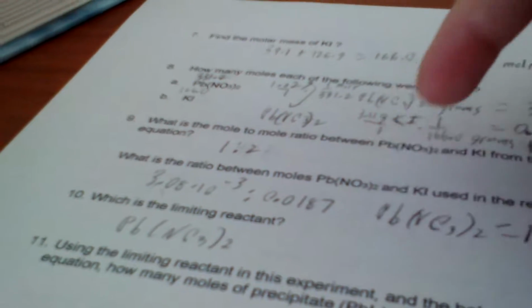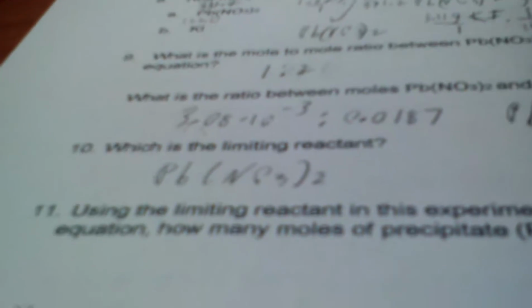So we were just saying, when my battery died, that we found the mole to mole ratio from the balanced equation to be 1 to 2: 1 mole of lead nitrate to 2 moles of potassium iodide. Now Zach's going to tell us how we find the mole to mole ratio that we actually used in this experiment.